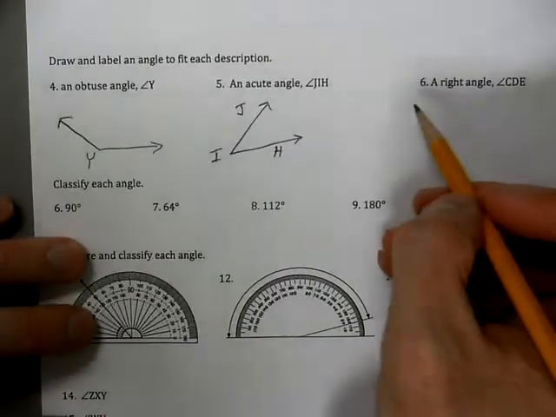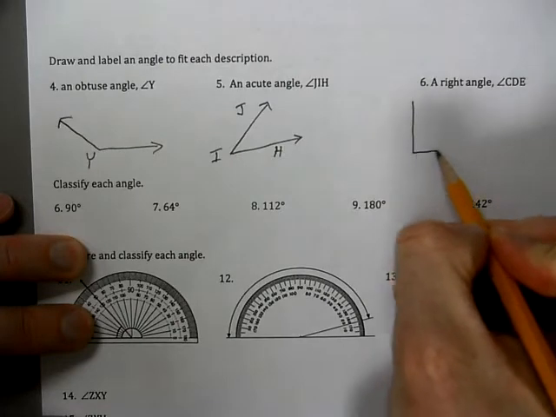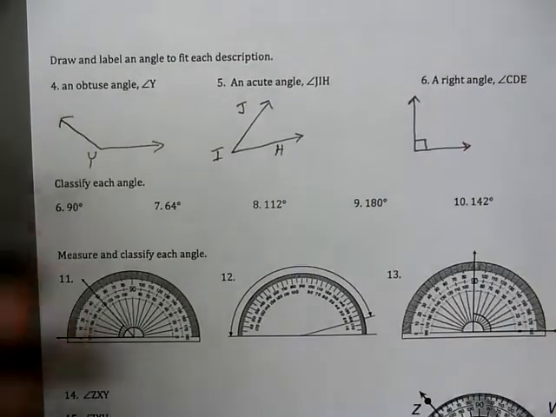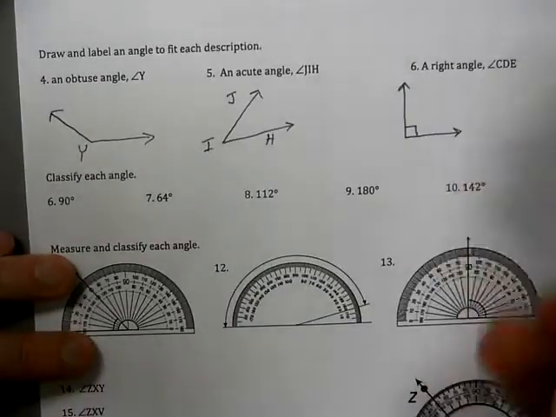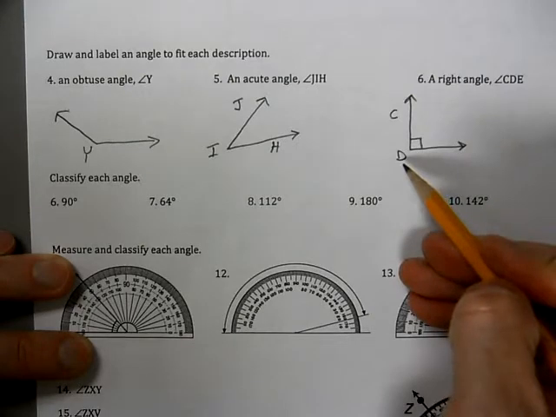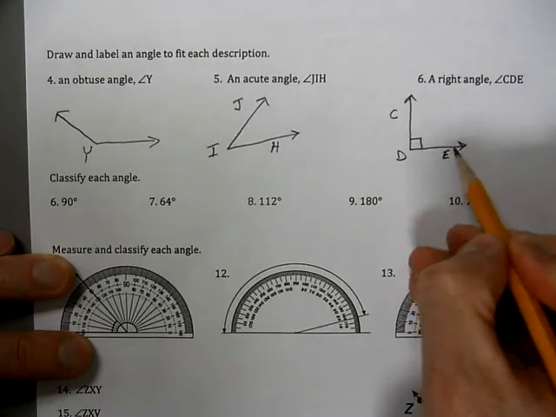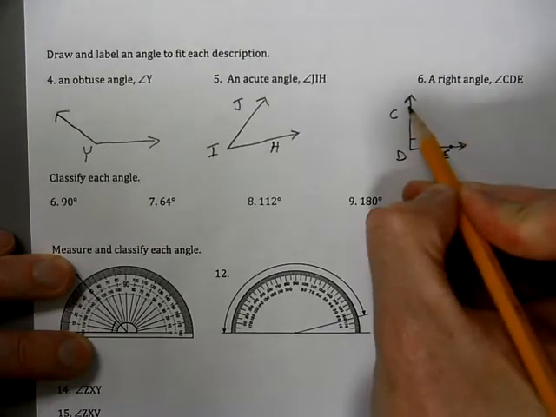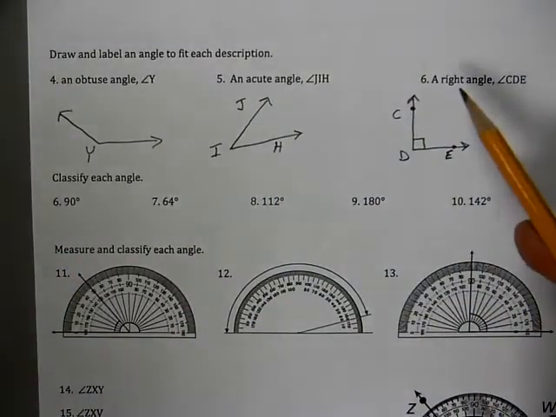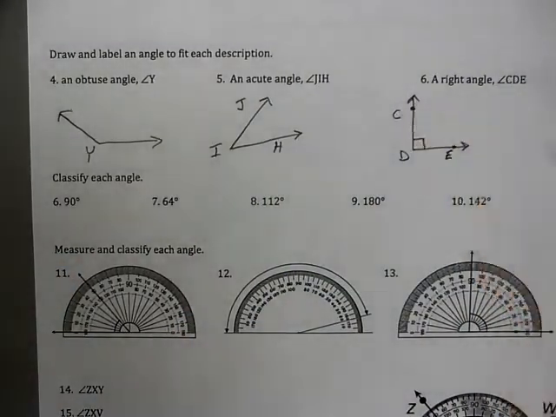A right angle, that means it forms a right angle, which is a 90-degree angle. It has a box in the corner. The vertex has to be the middle letter, so that's the D. And the other letters of the name are on the rays.